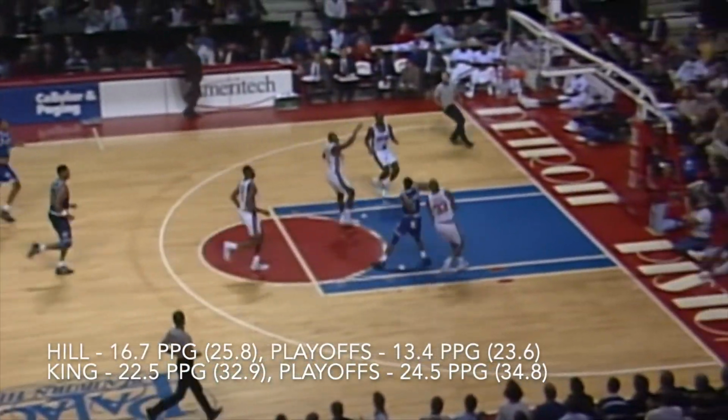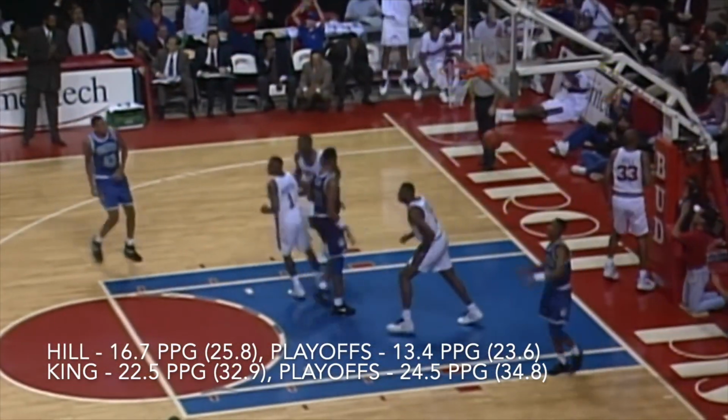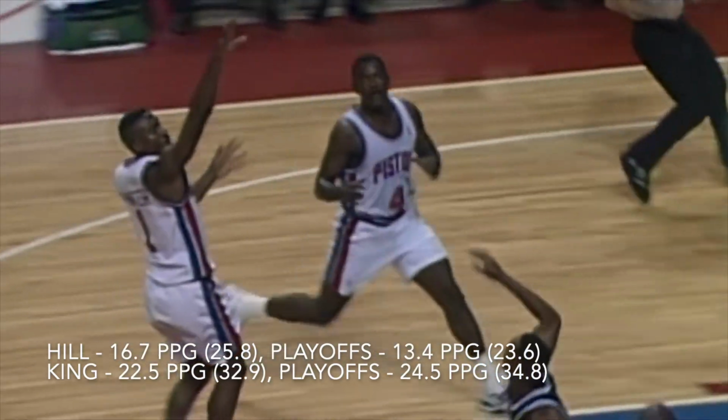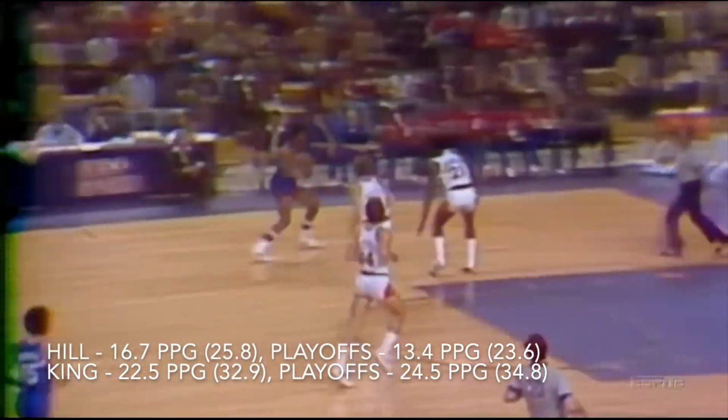In the scoring category, although Hill was a very capable scorer, averaging 16.7 points per game for his career, peaking at 25.8 points per game in 2000, and 13.4 points per game for the playoffs, peaking at 23.6 points per game in 1997, King was on another level. King averaged 22.5 points per game for his career, leading the league in scoring with 32.9 points per game in 1985, and raised his average to 24.5 points per game for the playoffs, peaking at a ridiculous 34.8 points per game in 1984.